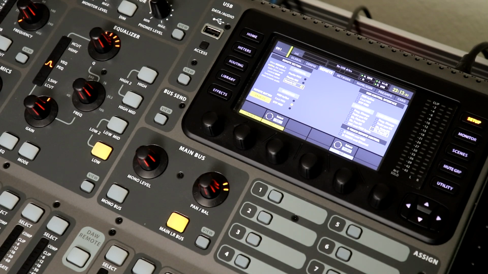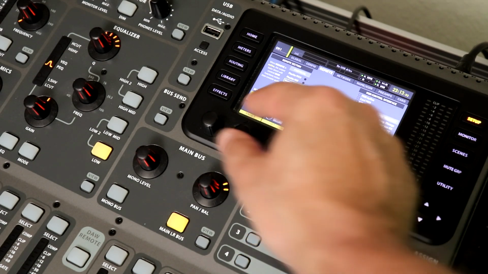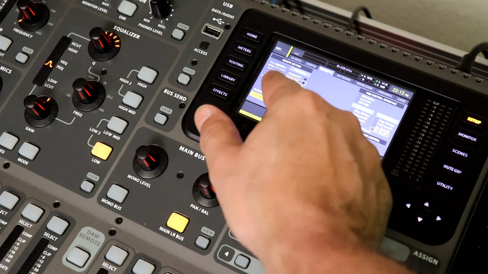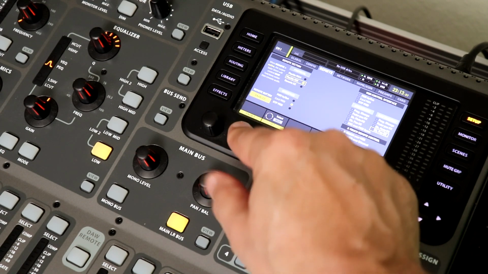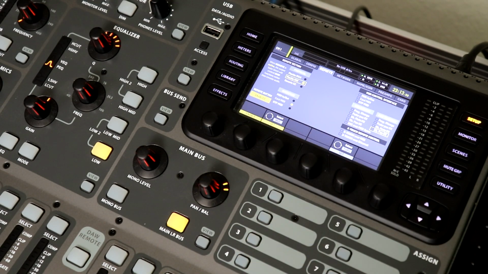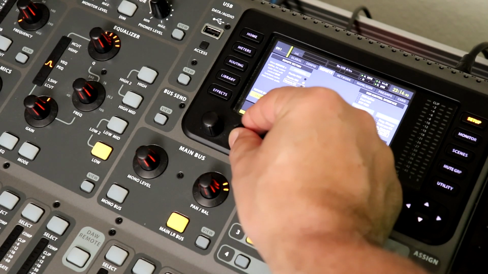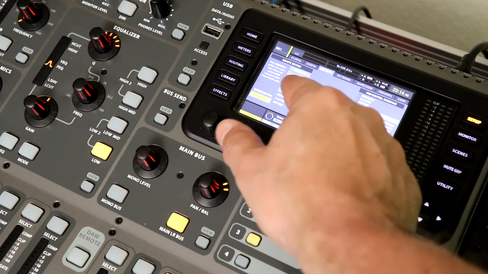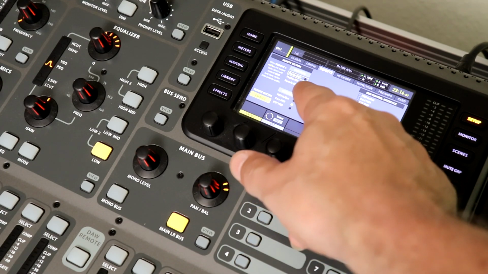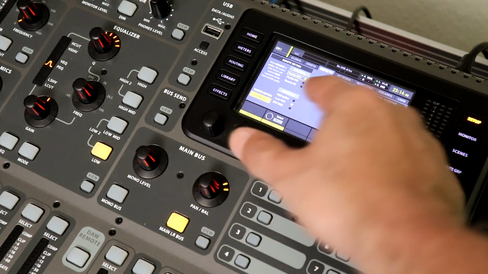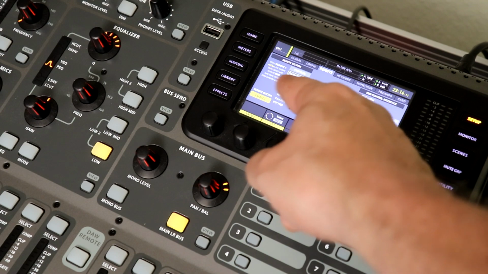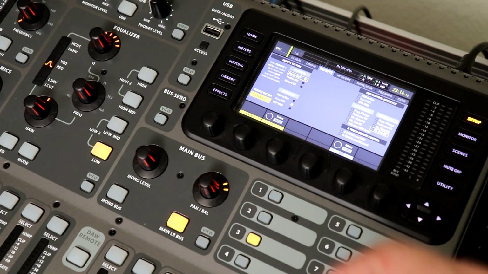Okay, so for our protocol we have the generic CC, then we have the Mackie HUI. Now you would select this if you're running Pro Tools and you wanted to sync this with Pro Tools. We go up one more until we get to the Mackie MCU, which is Mackie Control Unit. That's what that stands for. Hit that, and now we're on the Mackie Control Unit setup, and that's what Cakewalk uses.